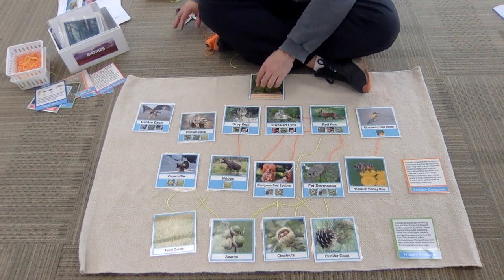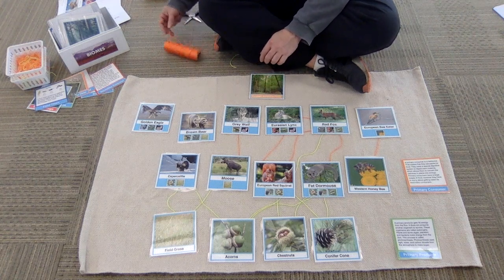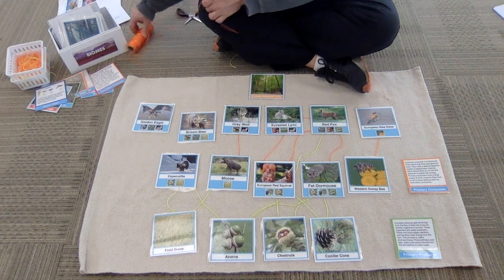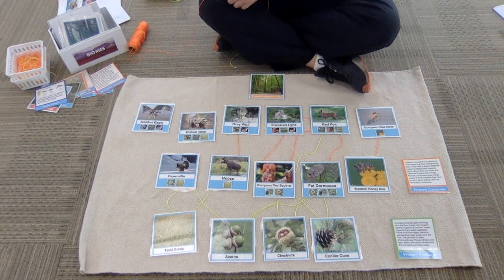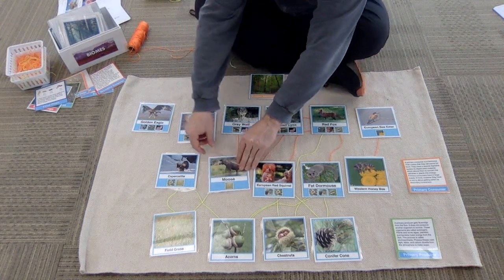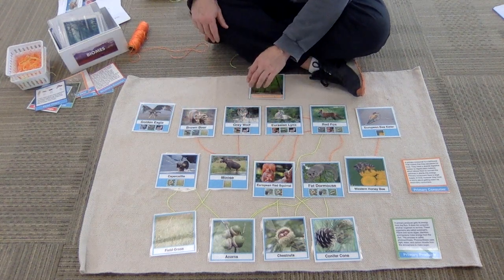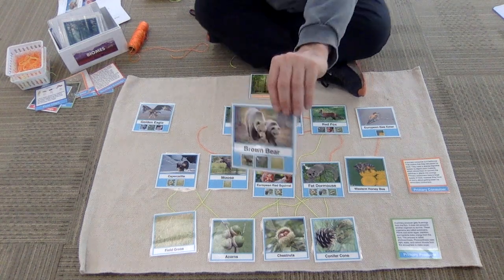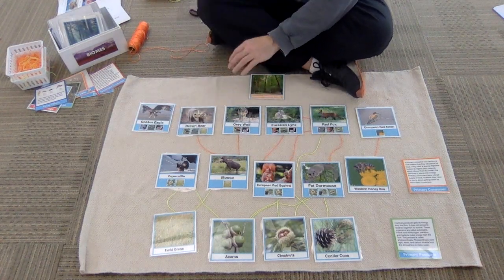All right, so moving on to the brown bear. Bears are super cool. I love bears. All right, so the bear looks like it eats the moose as well. Okay. It also eats, oh, by the way, I should show it to you. Look at our bear. It also eats the fat dormouse.